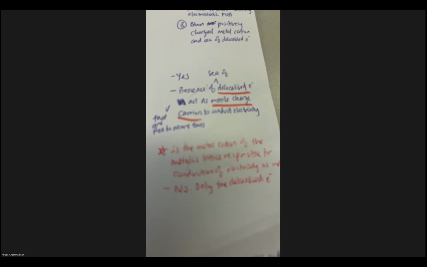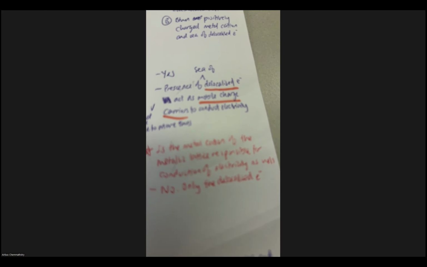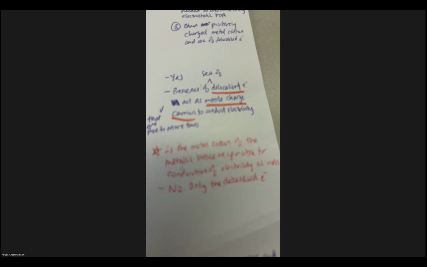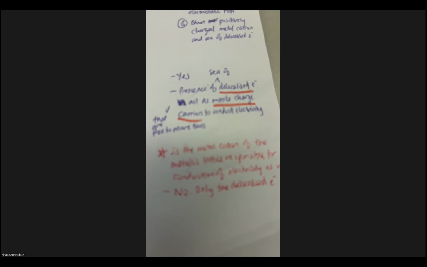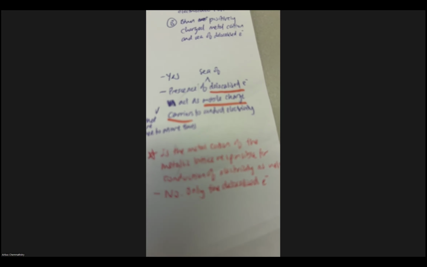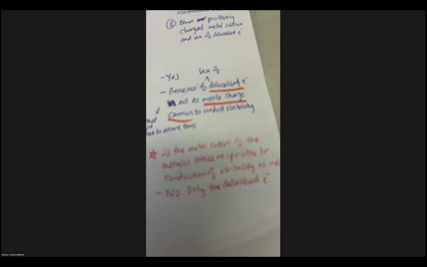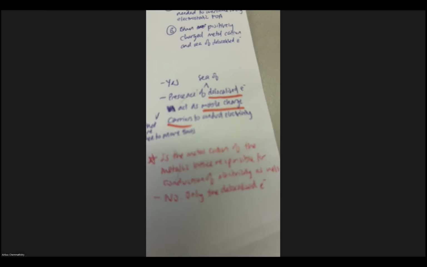It's sort of relatable to your ionic compound. In the ionic crystalline lattice structure, especially in the solid state, true, the ions do carry charge, but when they're held in fixed positions, they're not free to move around. So a charge carrier is not sufficient. You need a mobile charge carrier, right?